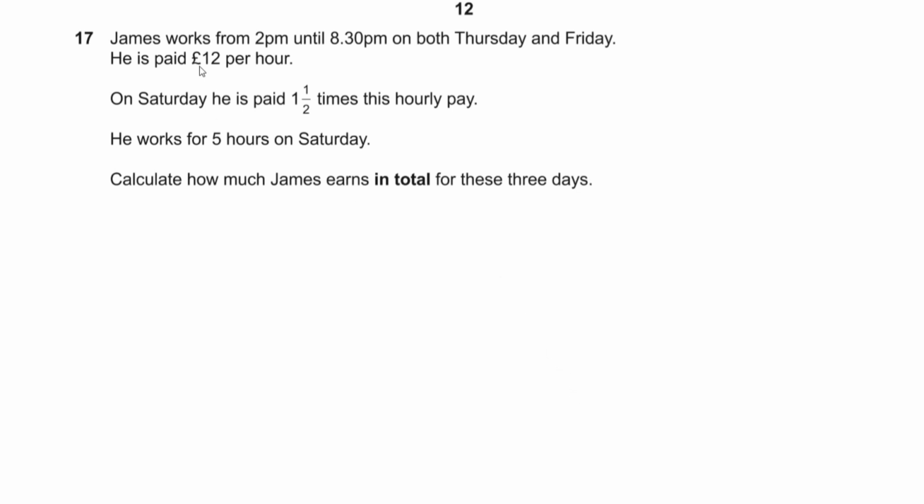Question number 17. James works from 2 p.m. until 8:30 p.m. on both Thursday and Friday. He is paid £12 per hour. On Saturday he is paid 1.5 times this hourly pay. He works for 5 hours on Saturday. Calculate how much James earns in total for these 3 days.